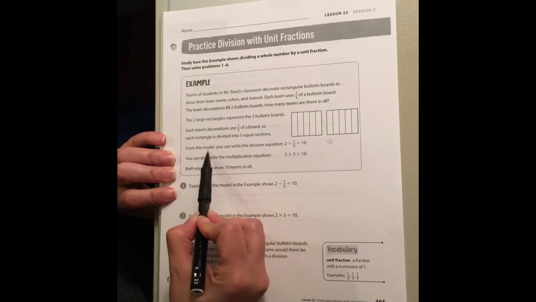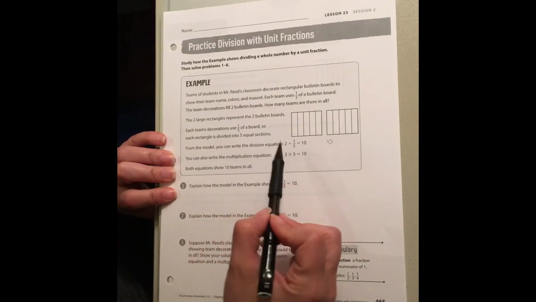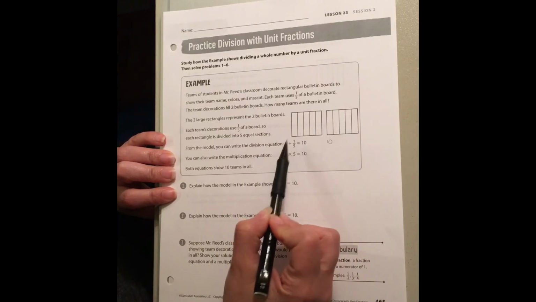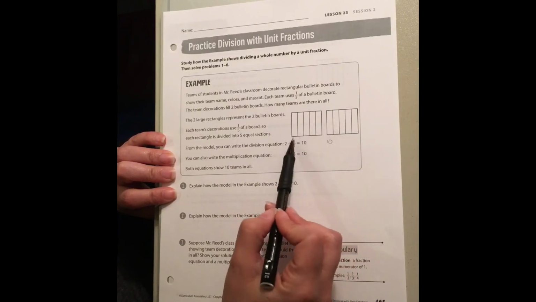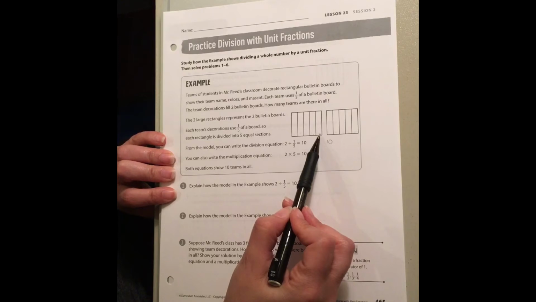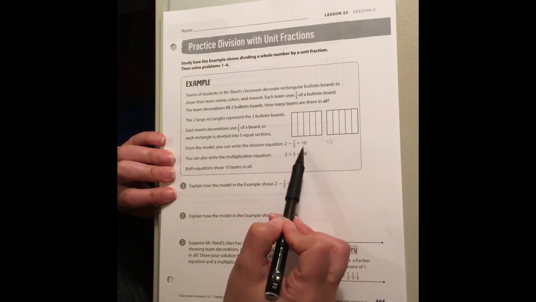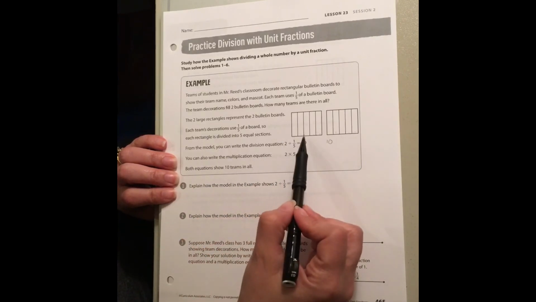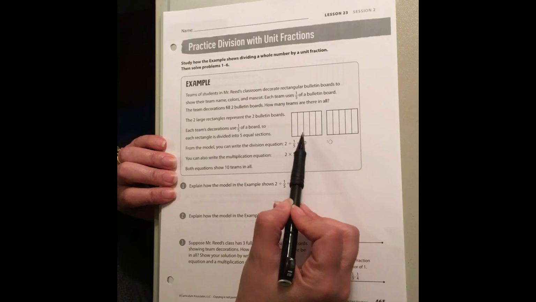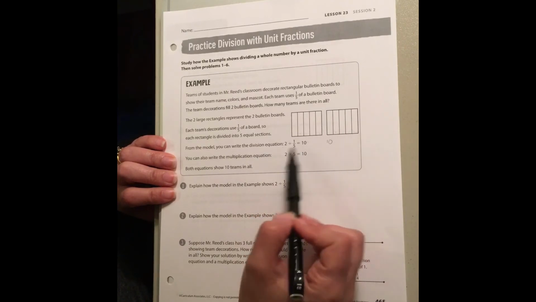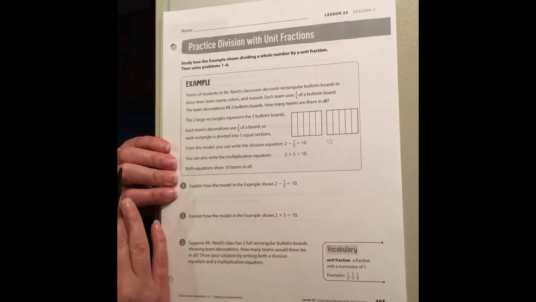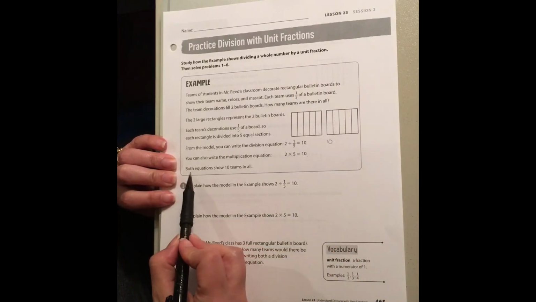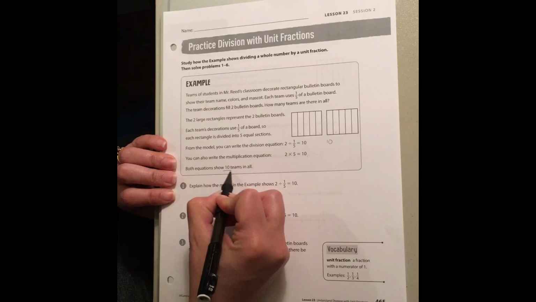So from the model, you can write the division equation: 2 bulletin boards divided into 1/5, because each team gets 1/5, equals 10, enough for 10 teams. You also can write this as a multiplication equation. There's 2 bulletin boards. There's 5 columns in each. 1, 2, 3, 4, 5. 1, 2, 3, 4, 5. 2 times 5 also gets us 10. Both equations show 10 teams in all.